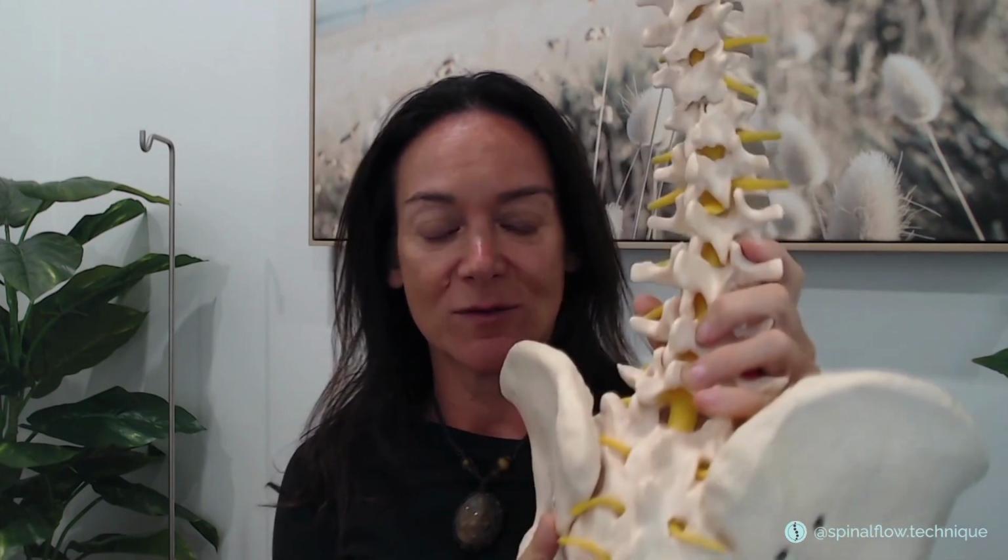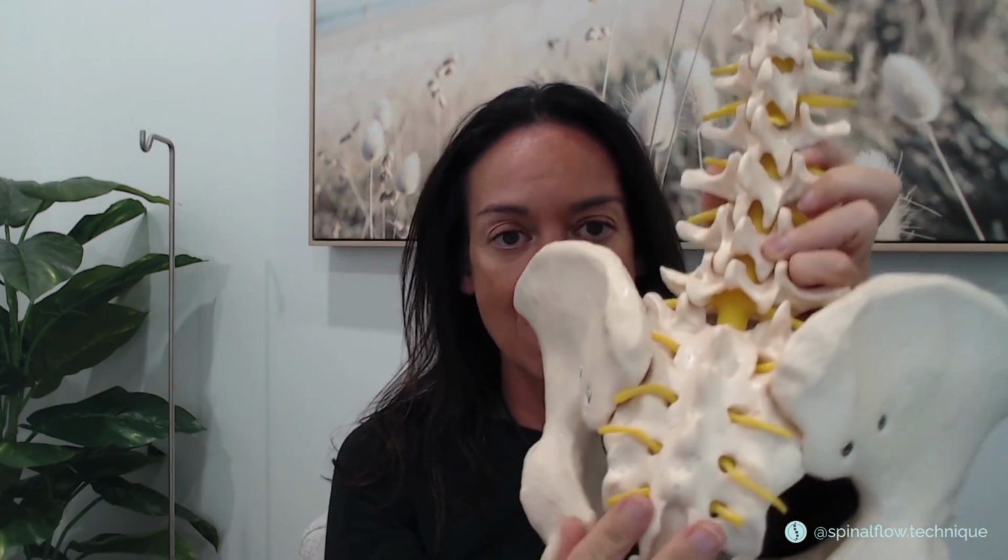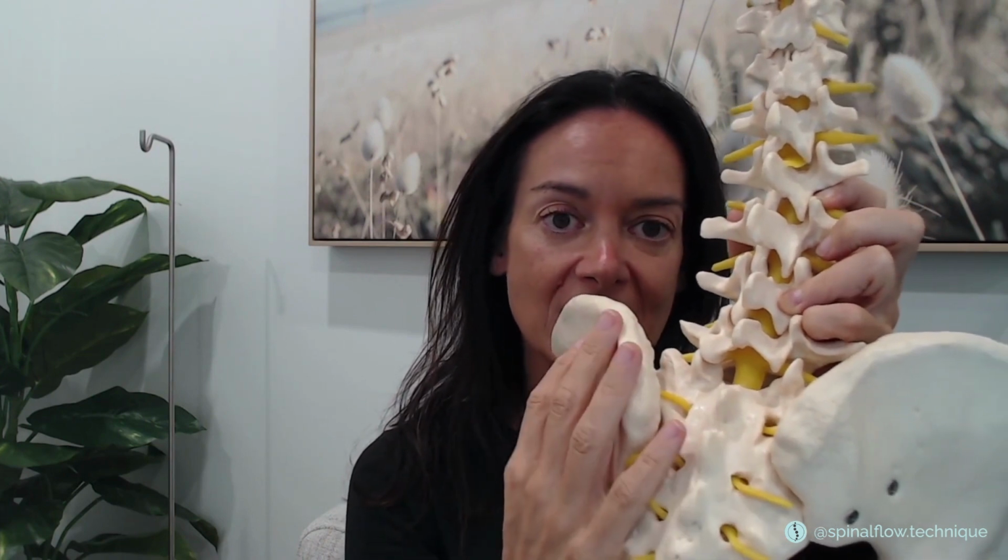So I've got my little friend, the spine, and I just wanted to show you what it looks like. So this is a spine. If you have a look, this is the back, that's the front, and here we've got the foundation gateway. The foundation gateway is where there's your sacrum through here, and we've got the ilium. Between the sacrum and the ilium we have a joint, and that joint is called the sacroiliac joint.